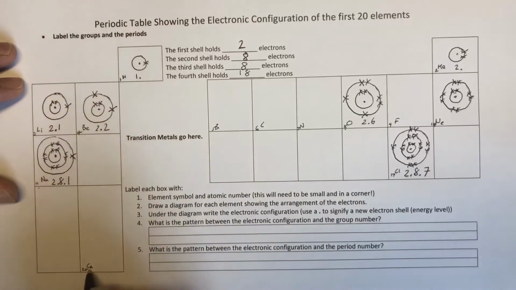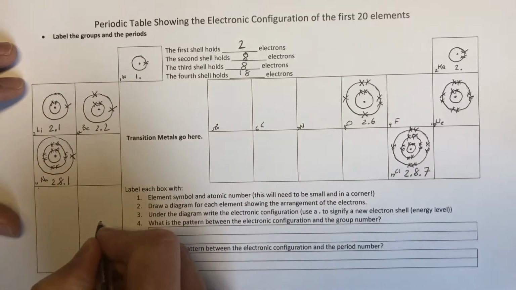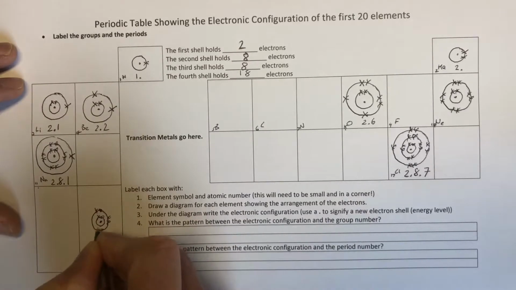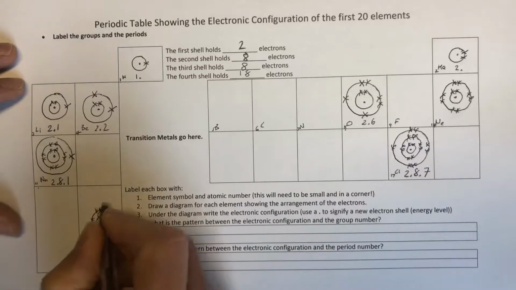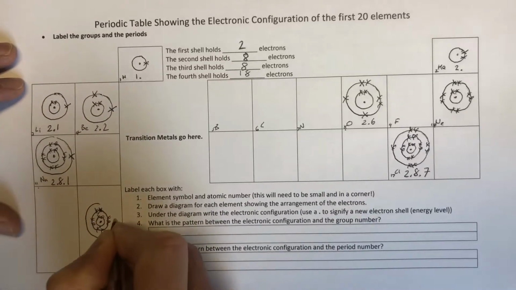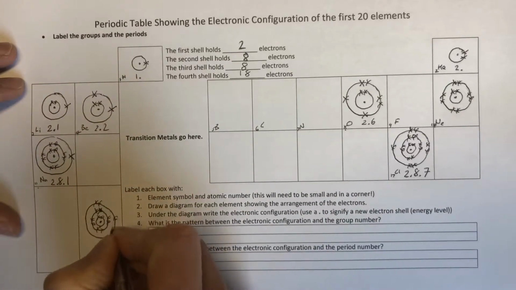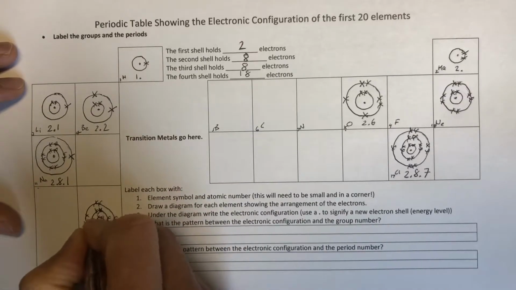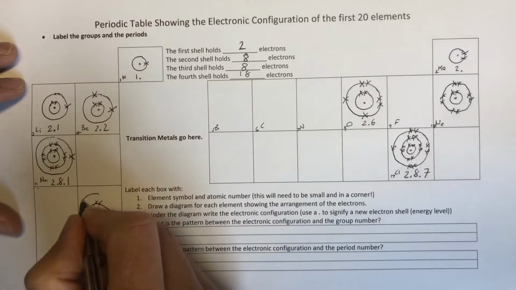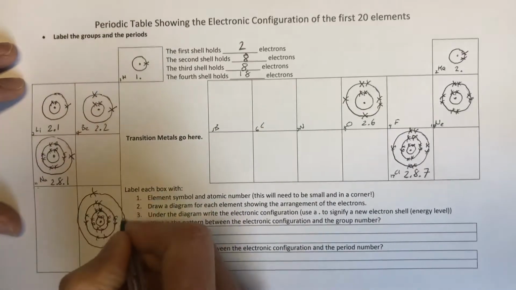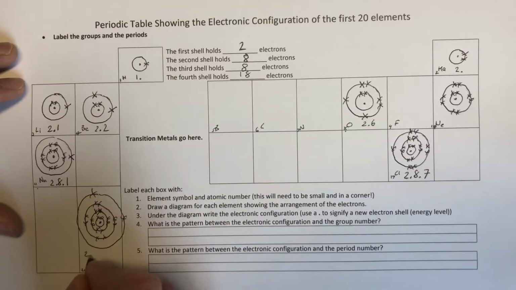Let's do calcium now. Let's finish this one off. This is the 20th element, so this is the biggest one we have to draw. So we need 2 electrons on the first shell. 8 electrons on the second shell makes 10. Third shell. We've got 20 in total. 2 on the first, 8 on the second makes 10. 8 on the third, that's going to make 18. So the third shell is also full, because the third shell only holds 8. We now need a fourth shell. And that's going to have 2 electrons on it to make the 20. 1, 2. So writing the electronic configuration, this one, 2, 8, 8, 2.